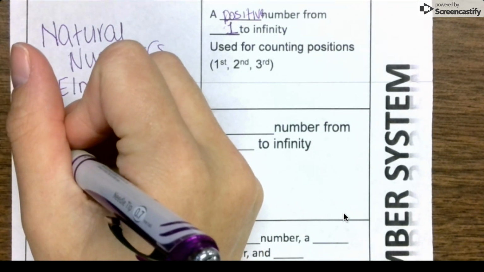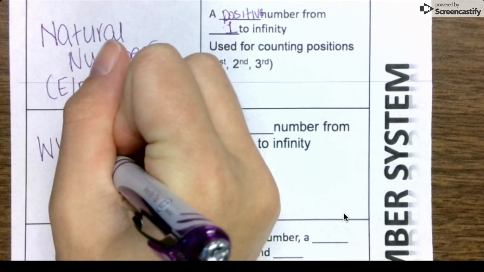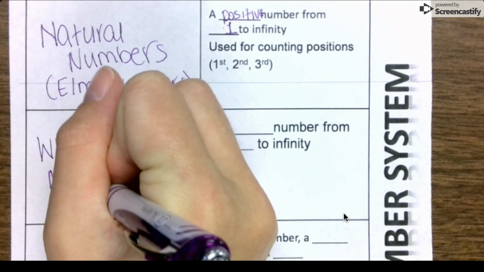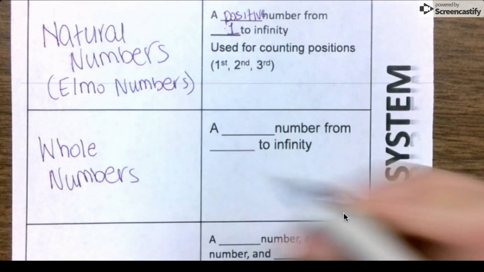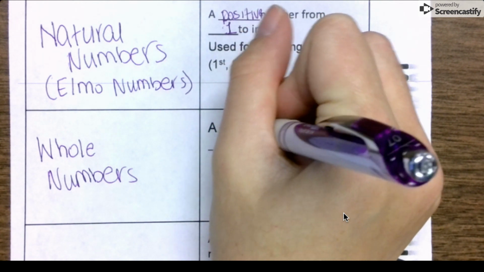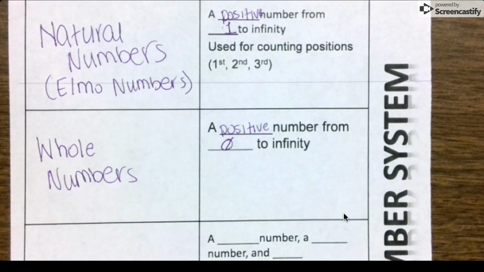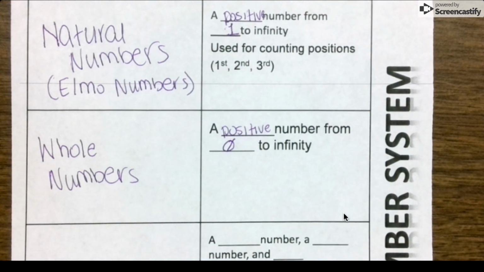Okay? The next one is going to be whole numbers. Whole numbers are still positive, but they start at 0 instead of 1.